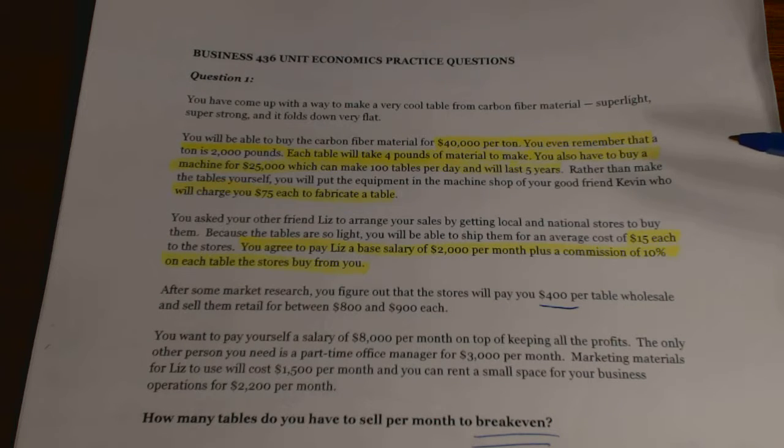If you make one table, you use 80 pounds. You make 2 tables, you use 160 pounds. You make 0 tables, you use 0 pounds. That's why it's a variable cost, because that amount used will vary with the number of tables you make.